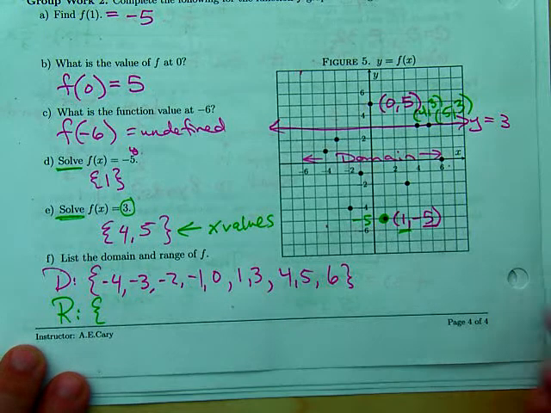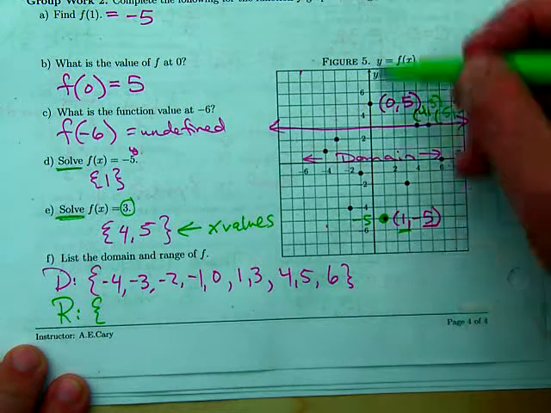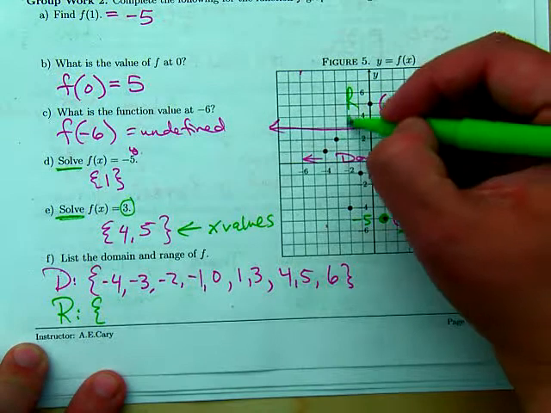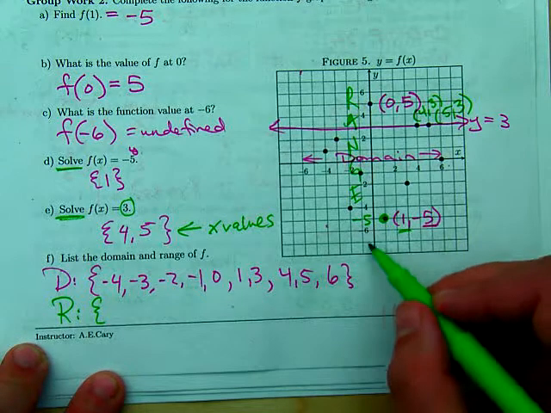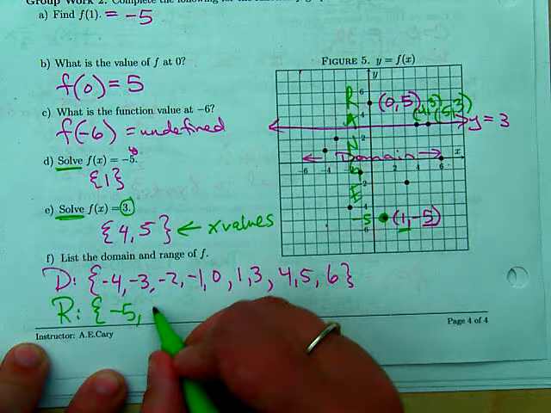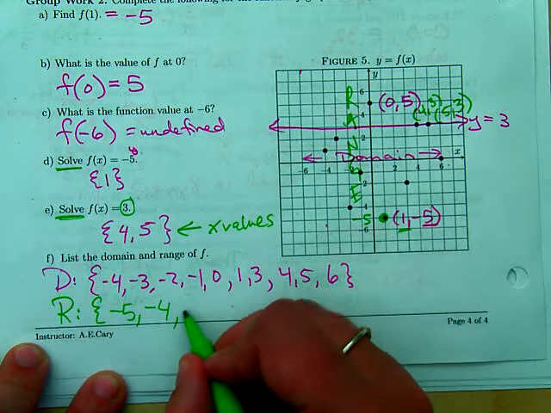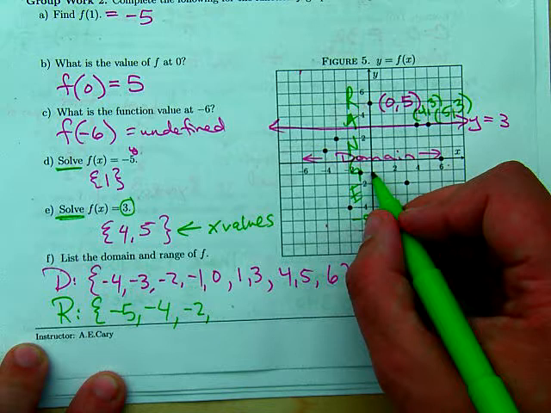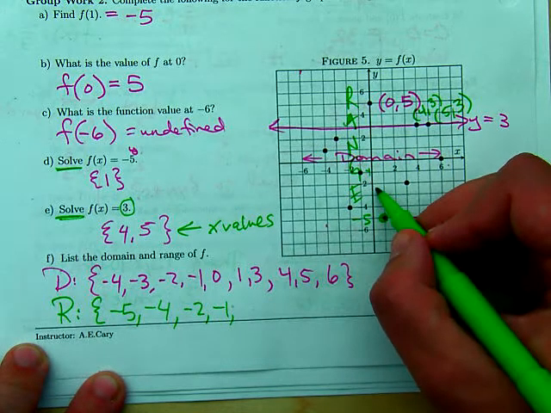Who can tell me what the range is? So start from the smallest, go up to the largest. So we're going to go range here. Okay, -5, good. Going up, -4. It's like going up an elevator. Okay, we're stopping at the -2 floor. We're going to stop at the -1 floor because this is -1 here.